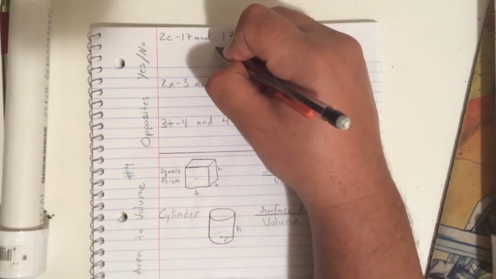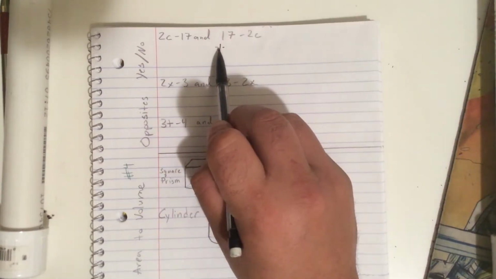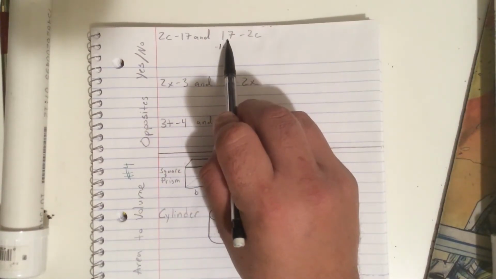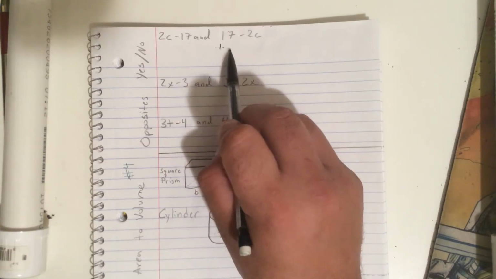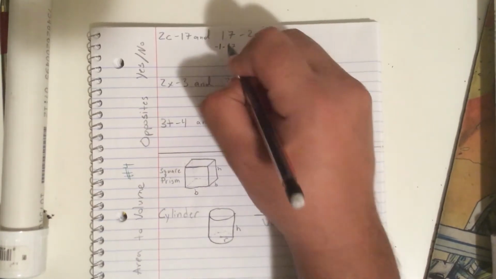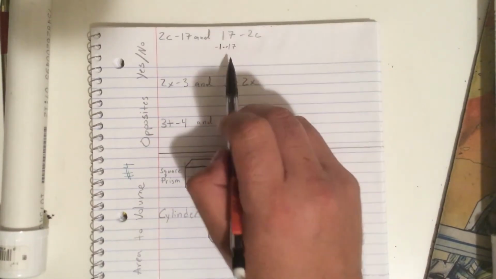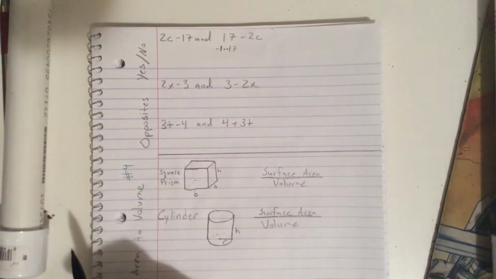So I'm going to put a -1 here. And now I got to look to see what number times -1 can I get to make positive 17? Well, I know 1 times 17 would give me a -17, but I want a positive. So I'm also going to make this 17 negative. So I know that -1 times -17 gives me a positive 17.